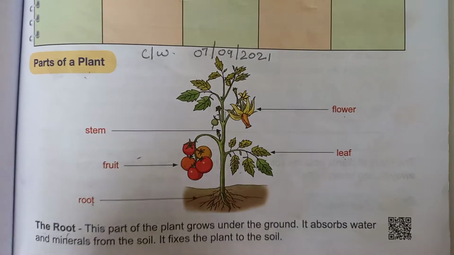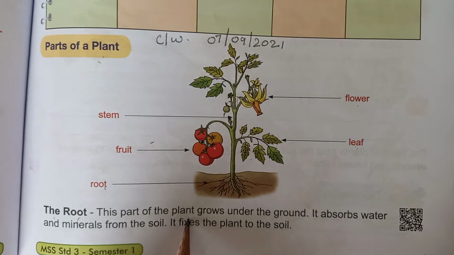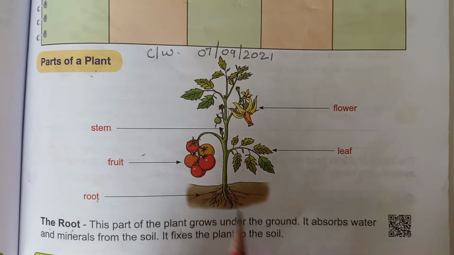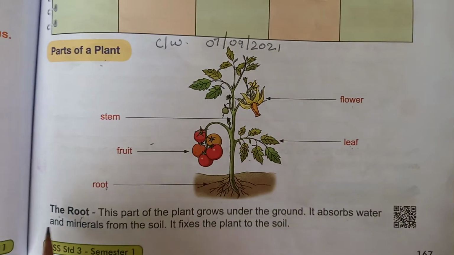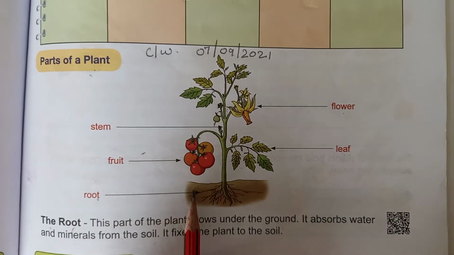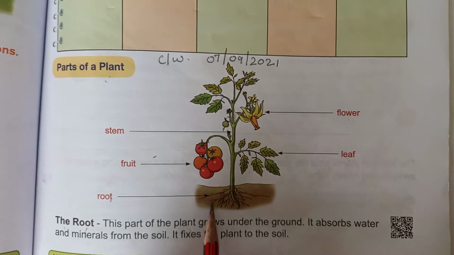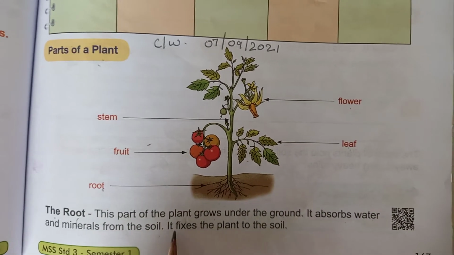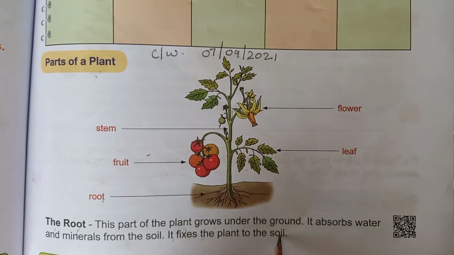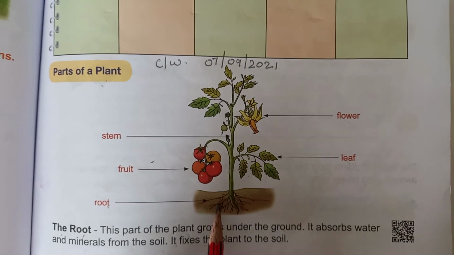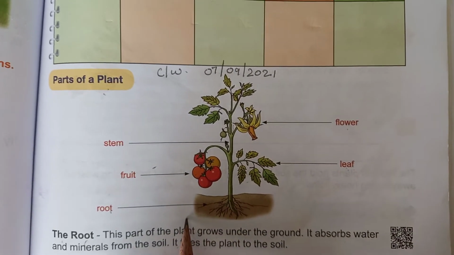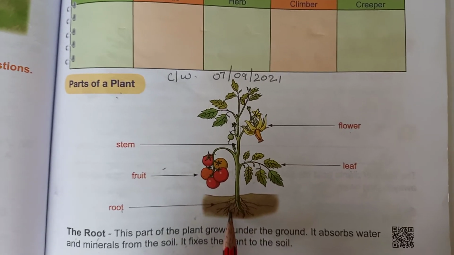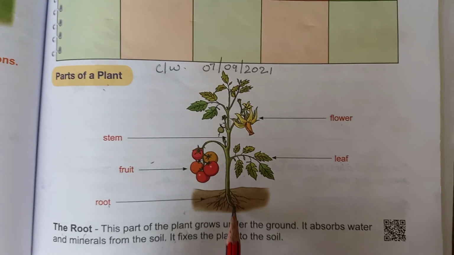The root. This part of a plant grows under the ground. See, this is under the ground. It absorbs water and minerals from the soil. This is soil; brown color is soil. So it absorbs water and minerals from the soil. It fixes the plant to the soil. So the root grows deep into the ground and it fixes the plant to the soil.